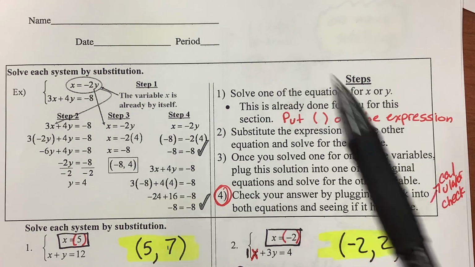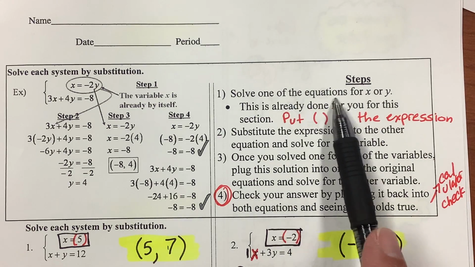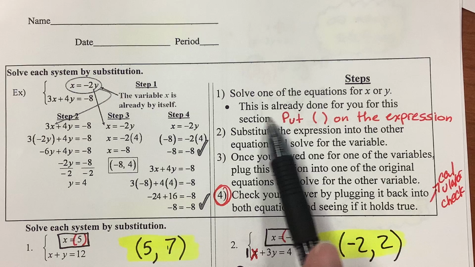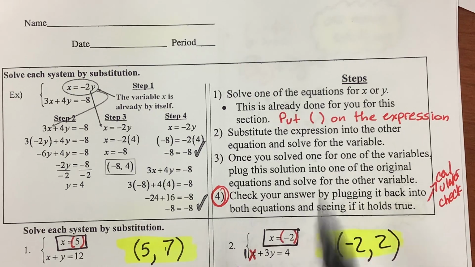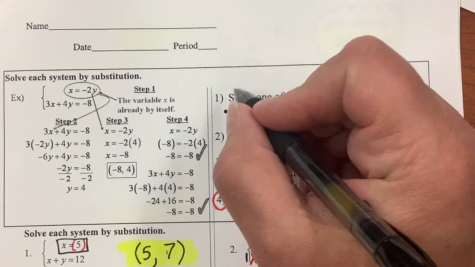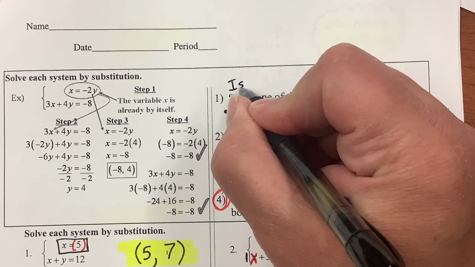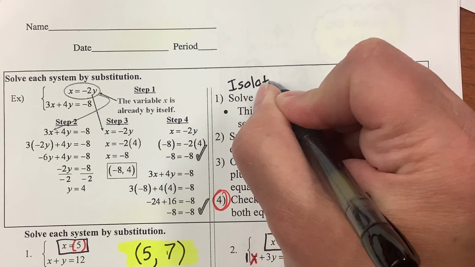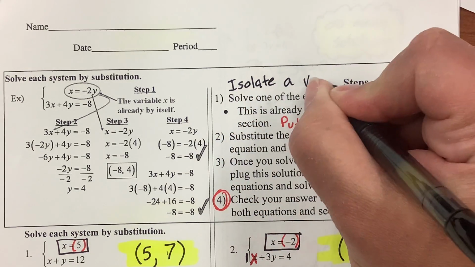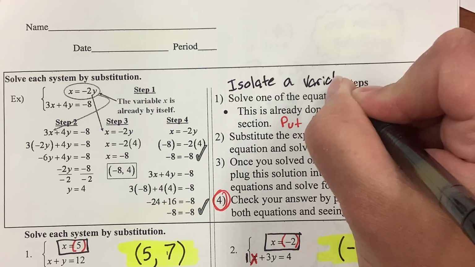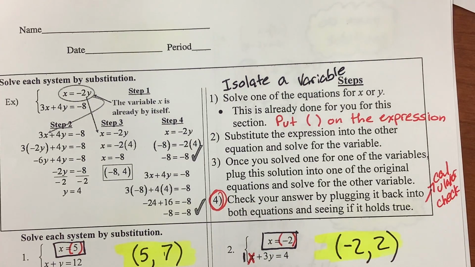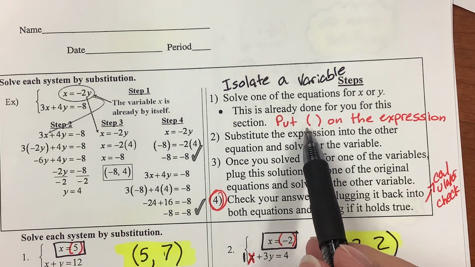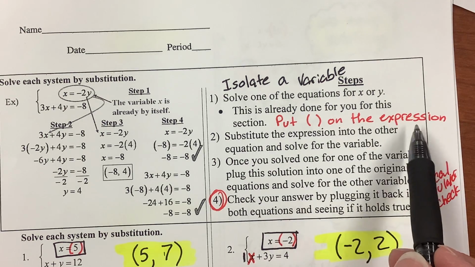And these are the steps. Solve one equation for x or y. This is already done for you. This step here is isolate the variable. In other words, get x or y by itself. And I did that on this packet for you. And you're going to put parentheses on the expression.